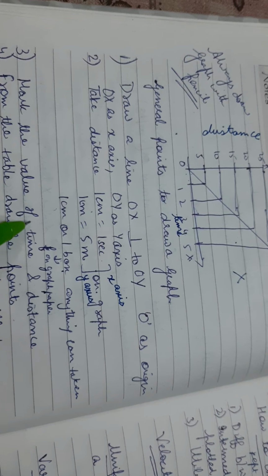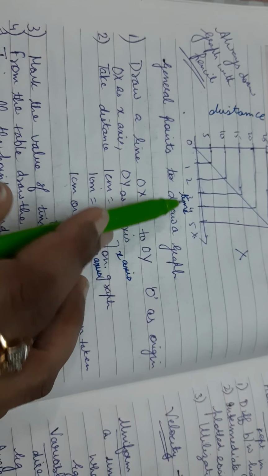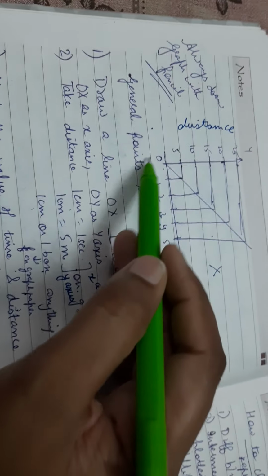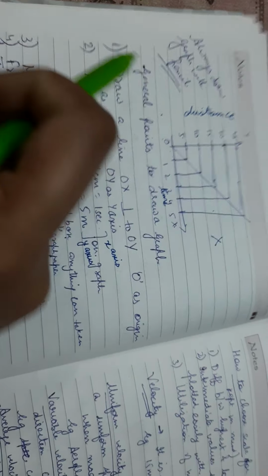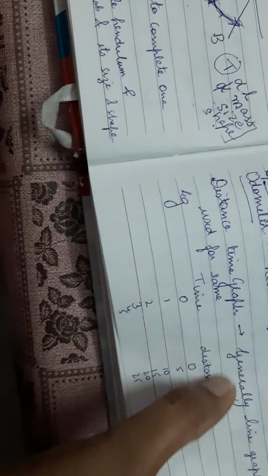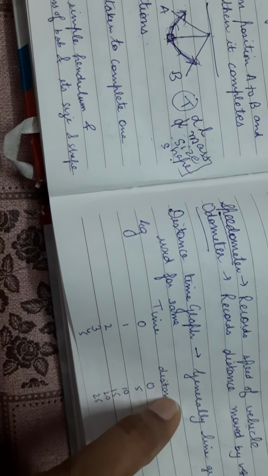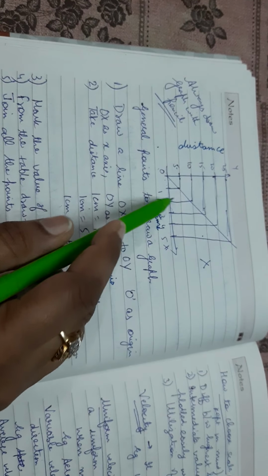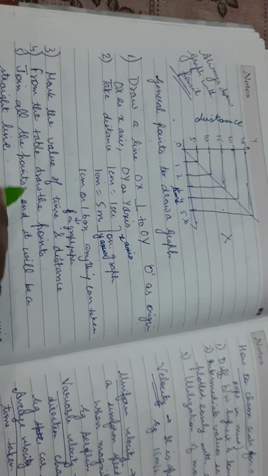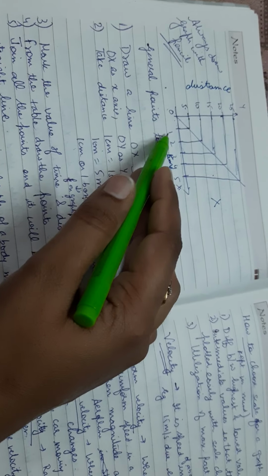Then we have to mark the values of time and distance. Here I have marked the values of time, and here the values of distance, which were given previously in my question. From the table we draw the points, then we mark the points and join all of them, and it will be a straight line. When we have joined them, this is a straight line.